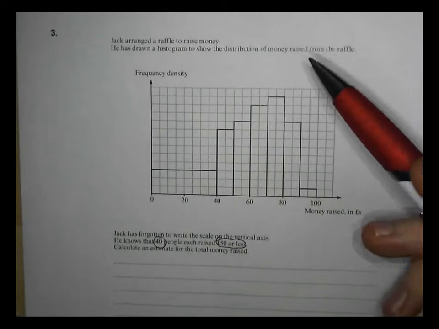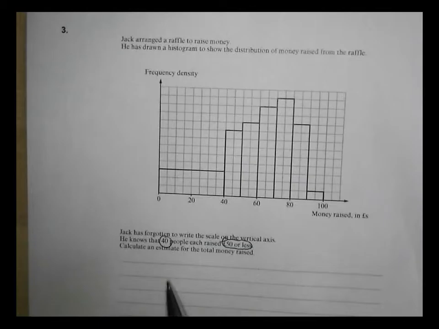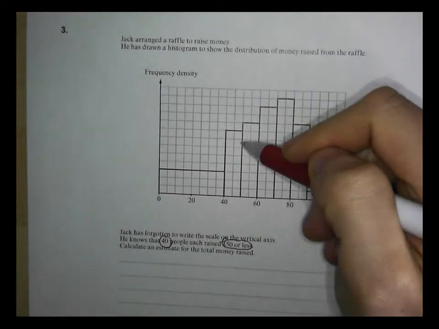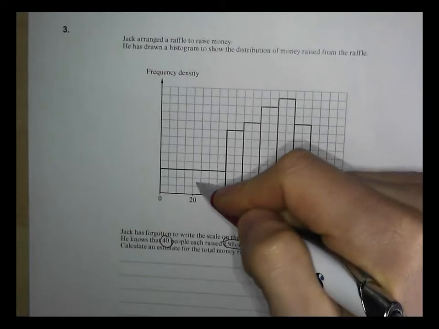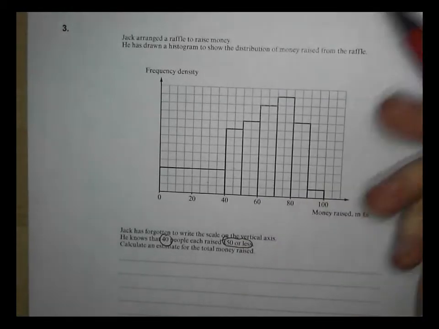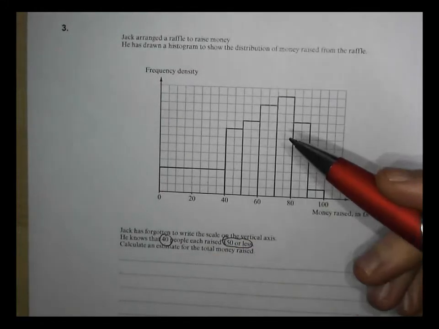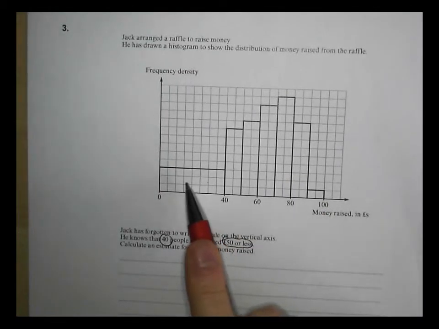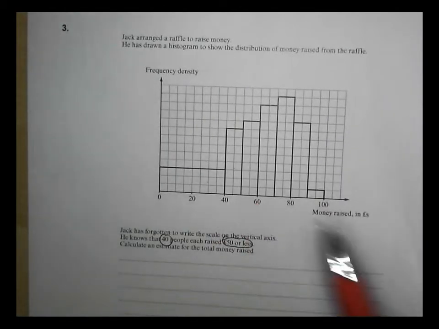Okay, so the bottom line is we need to figure out what this scale is that Jack has conveniently forgotten to write down. Using this information, 40 people raised £50 or less. So that's my cut off there, my £50. What I've got to think of is that the area of this and this has got to be equal to 40, because I've got a frequency of 40. I know there's got to be 40 people together in this bar and this bar here. So those areas together have got to equal 40.